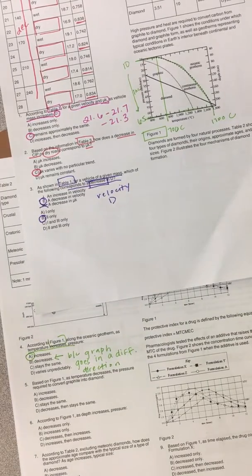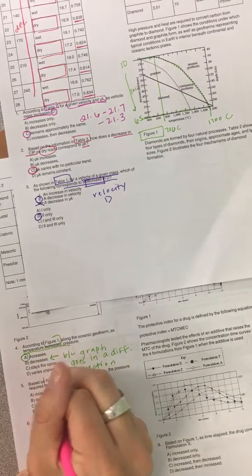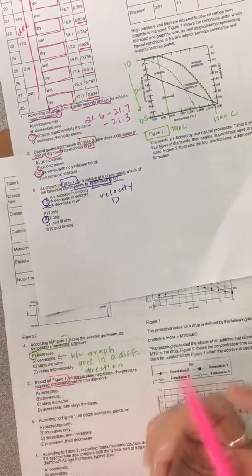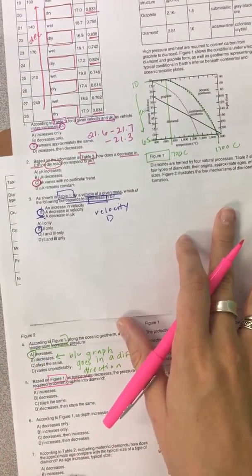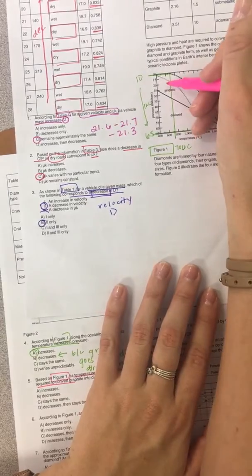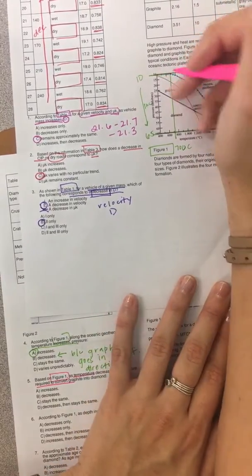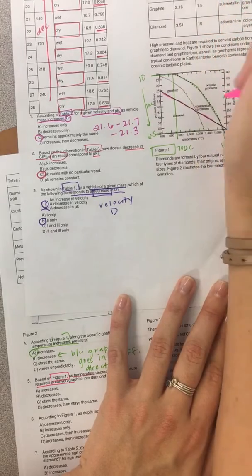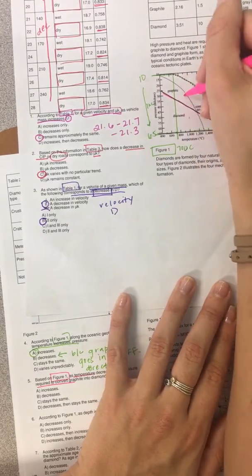Okay, last one, number 5, based on figure 1. So again, we're going to figure 1. As temperature decreases, the pressure required to convert graphite into diamond does what? So this is our graphite to diamond section. So we're going to be looking at this line and these two sections.